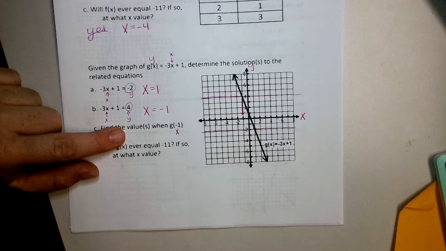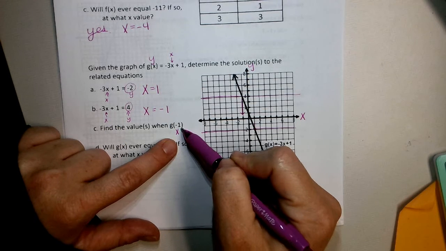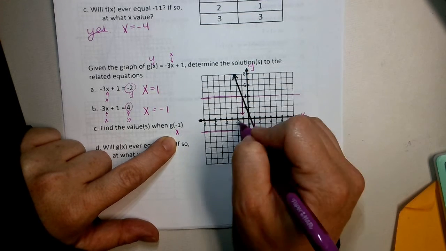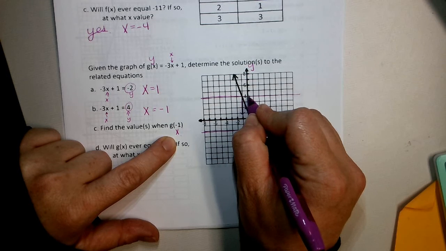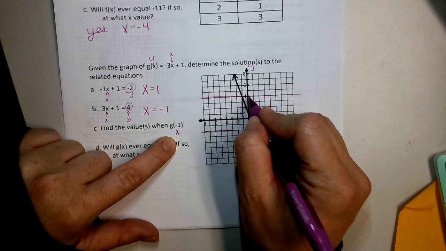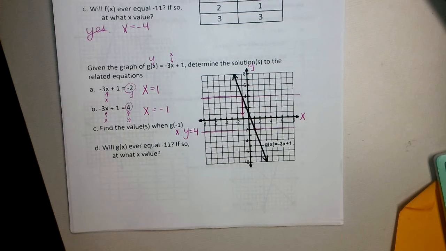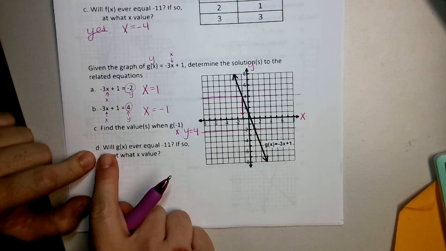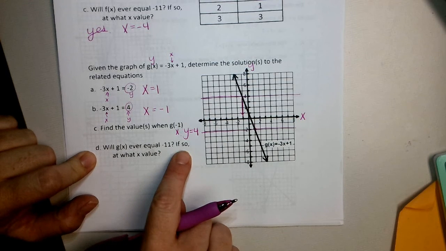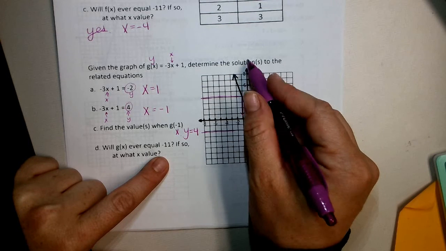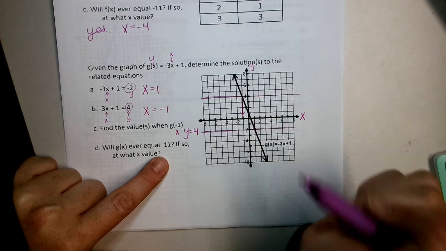Give me 1 second. Since it's inside parentheses, it's my x. And now x is here. Well, didn't we just find that? What's it a height of at x equals -1? 4. So y equals 4. Oh, okay. So will g of x ever equal -11? If so, at what value? Well, let's find out. -11 is going to be way up here.